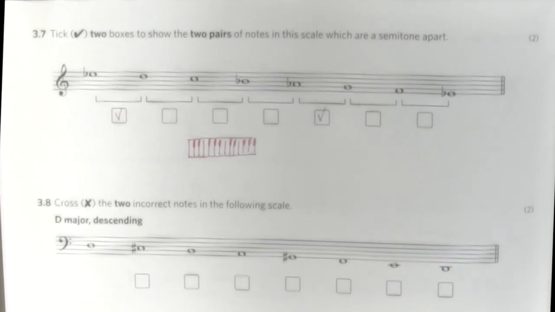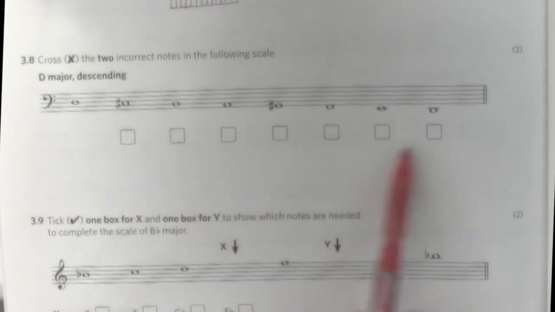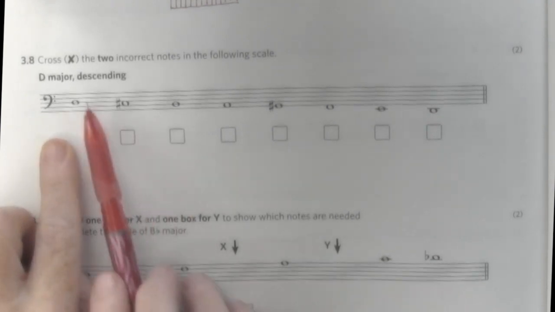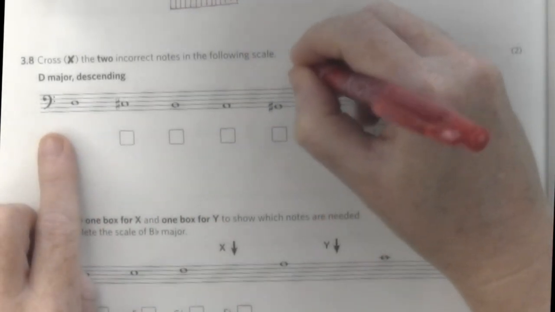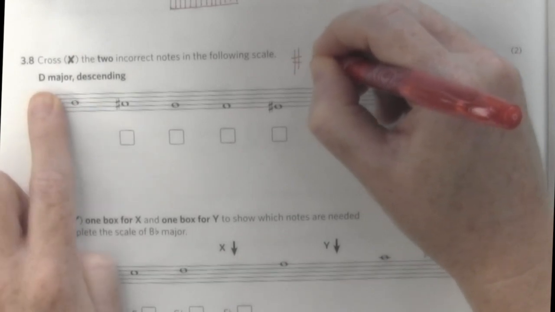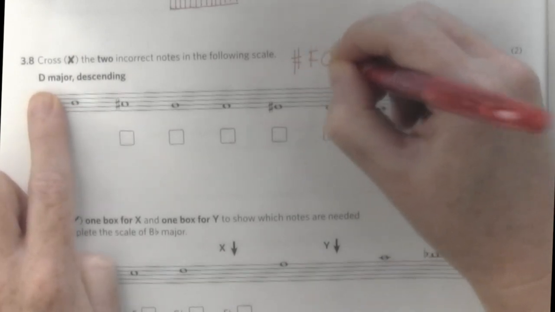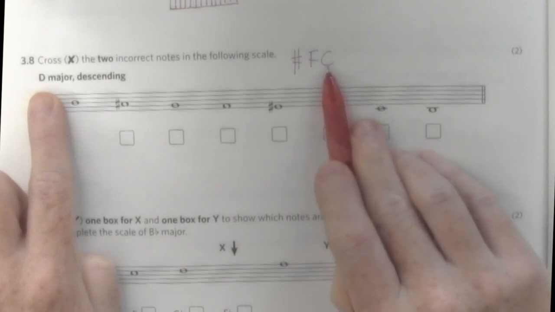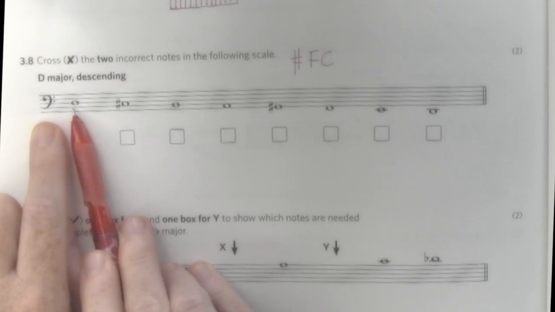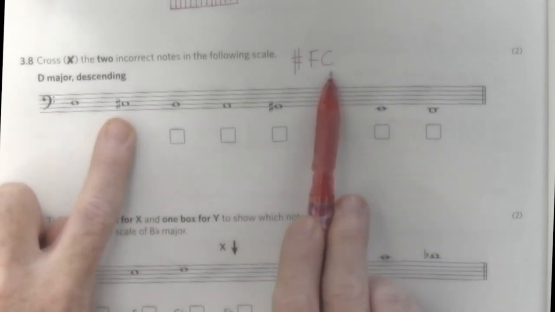Brilliant. Next one. We need to cross the 2 incorrect notes of D major descending. Okay. D major has 2 sharps because D minus 1 semitone is Do, C. So Fa and Do are sharp. Re, Do sharp, correct.